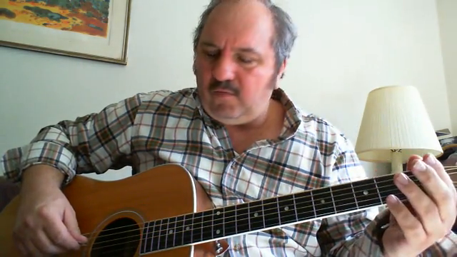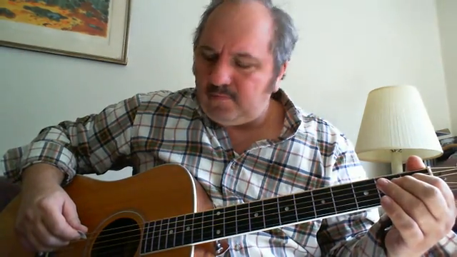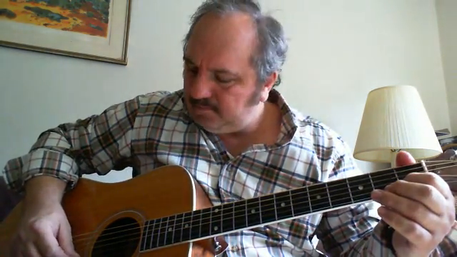So from E to F, from A on the 5th string to A sharp, D sharp, G sharp, B, and it's actually B sharp, but it's also a C. So E, F, and B, C, there's only a half step between E and F and B and C. For the rest of them, it's a whole step.